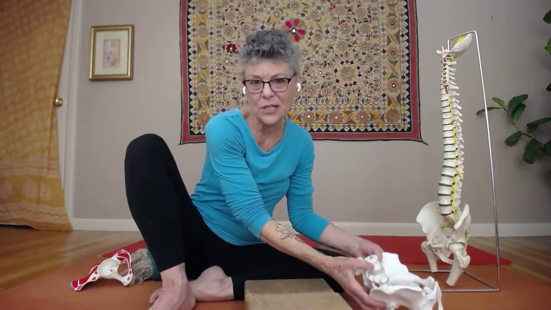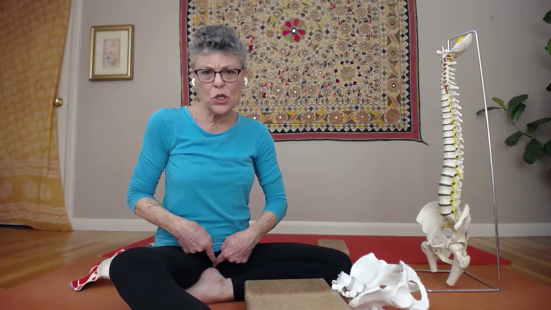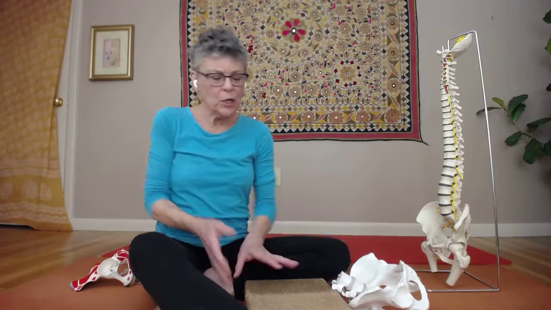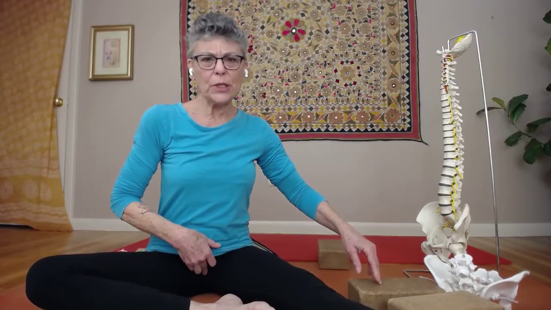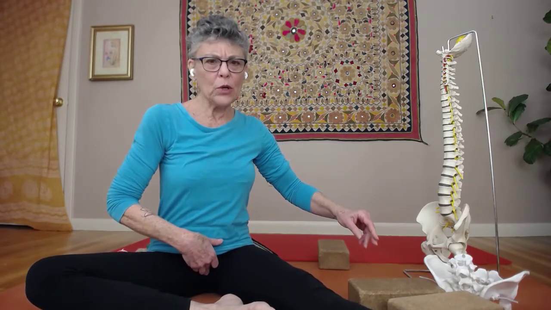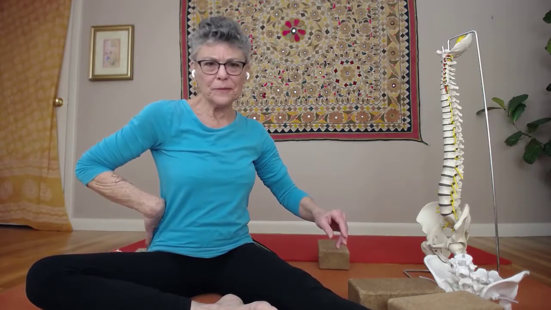Our tendency in our movement, since we don't know this moves, is to move around the sacrum. I'm keeping my pubis pretty stable here, and I'm rolling around my sacrum. I feel that right away because I did a lot of torquing around my sacrum in my life.